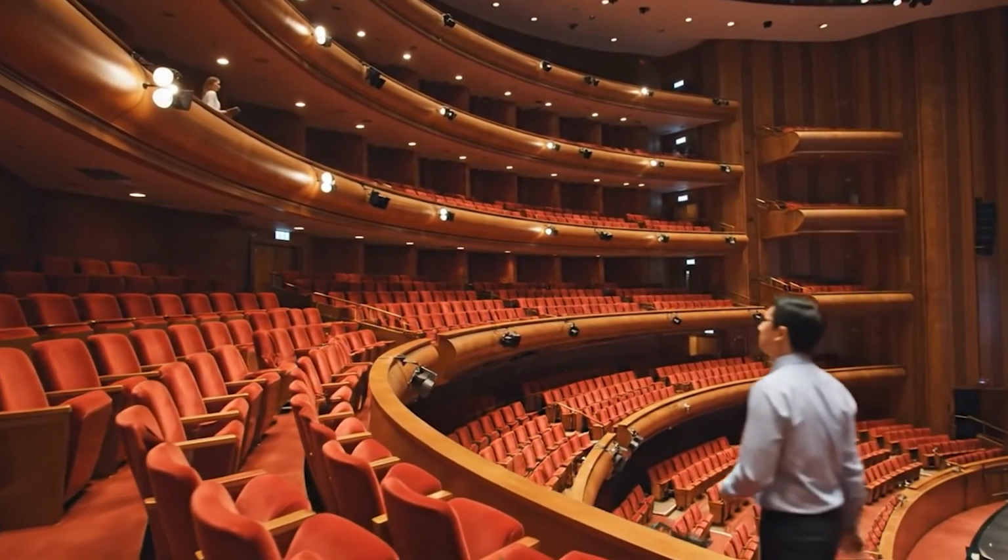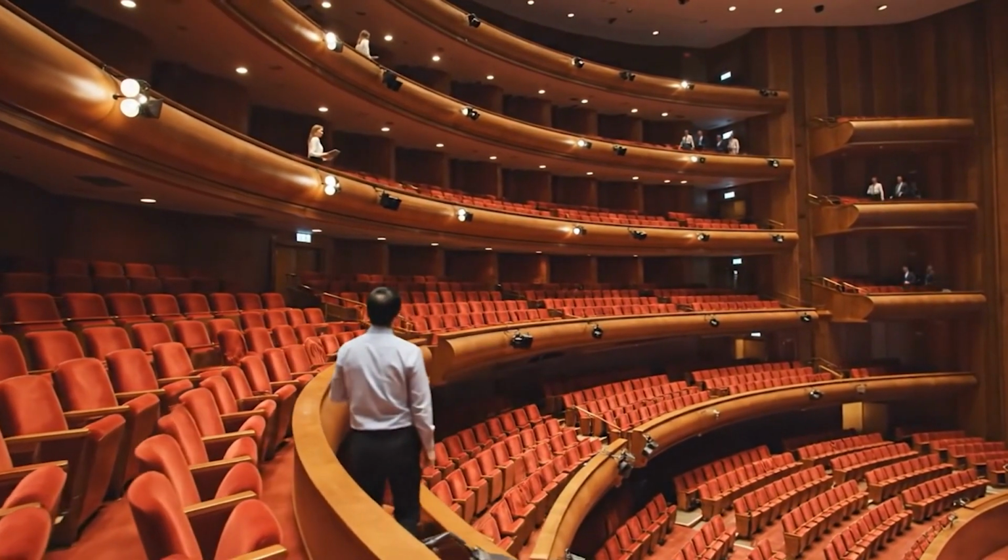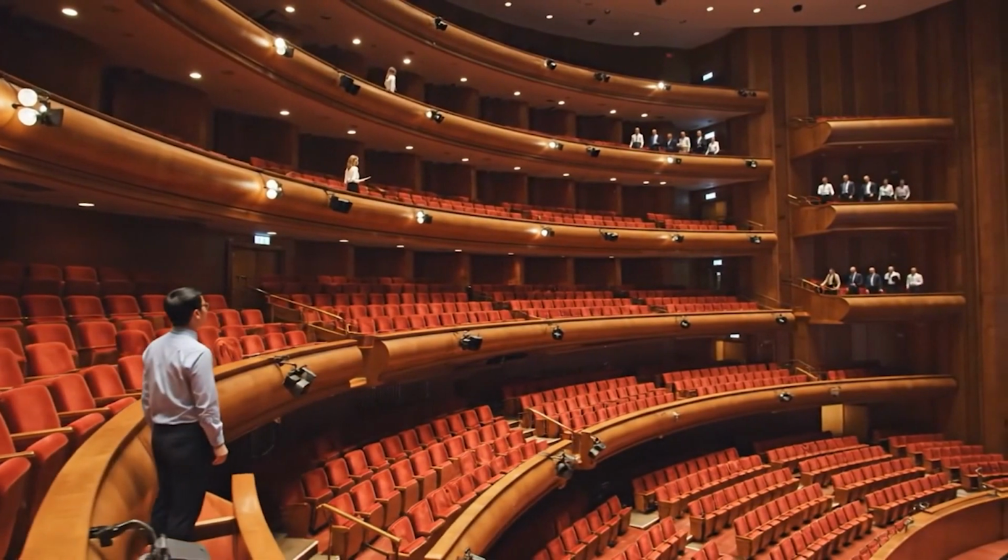The circulation paths certainly feel intuitive. They do. Everything aligns as planned.